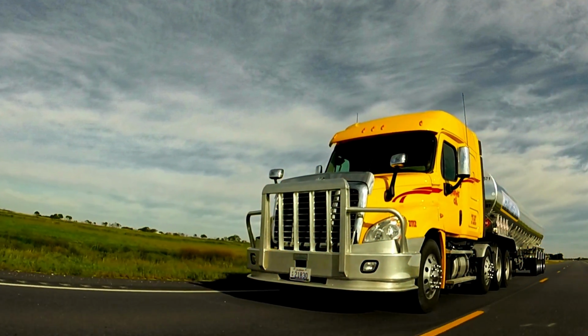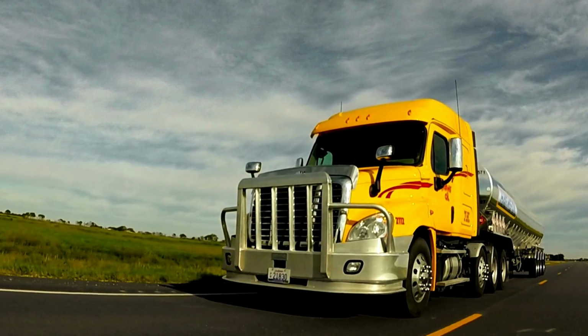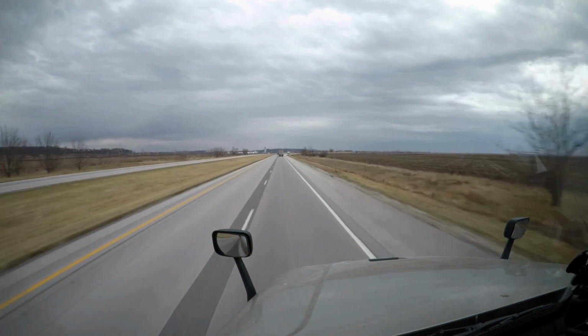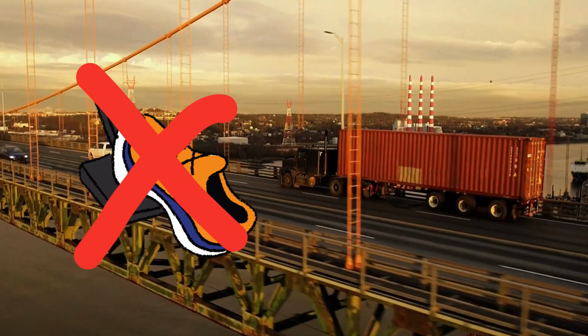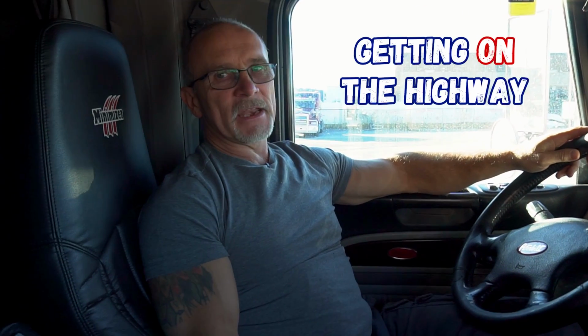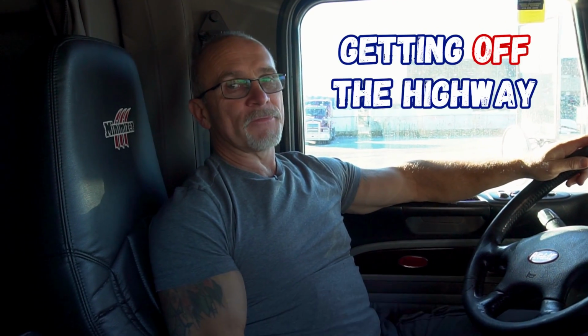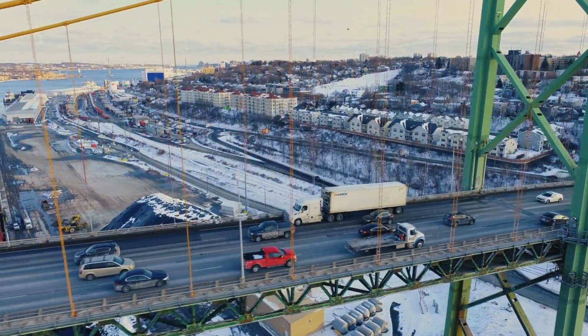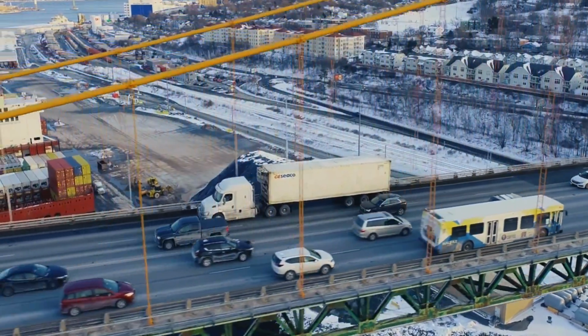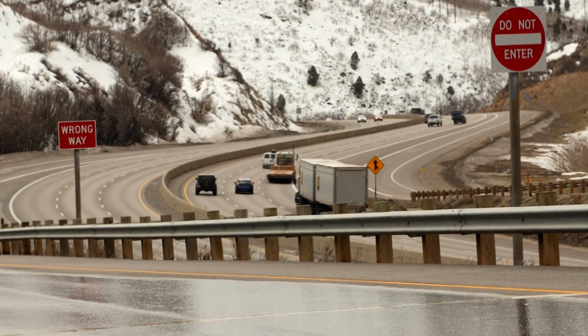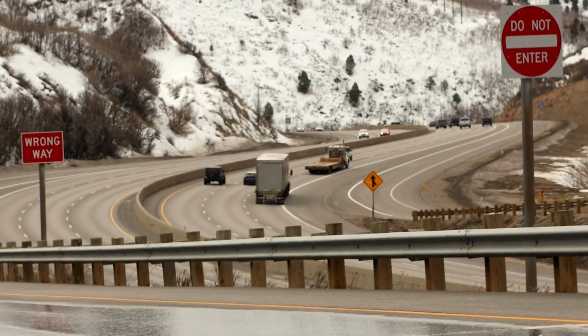Another game I like to play is I like to see if I can go from one destination to another destination without ever having to touch my brake. So that includes getting onto a highway and getting off the highway. When I'm getting off the highway, as I'm coming up near the off ramp, I know I'm going to need to slow down. Depending on what off ramp it is and how tight the turn is, I will start gearing down before I get to the off ramp. I'll drop a gear or two.